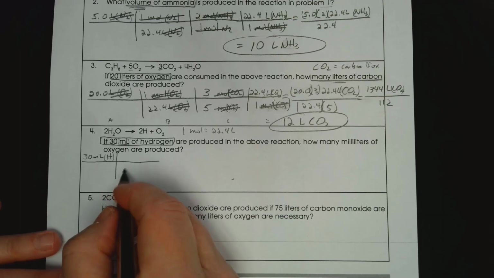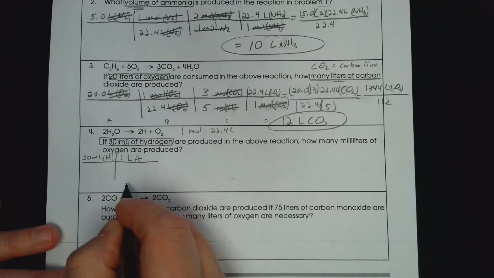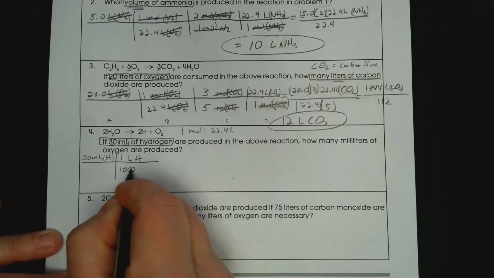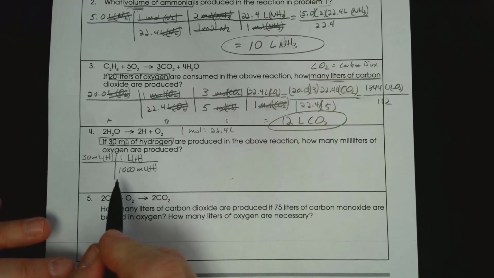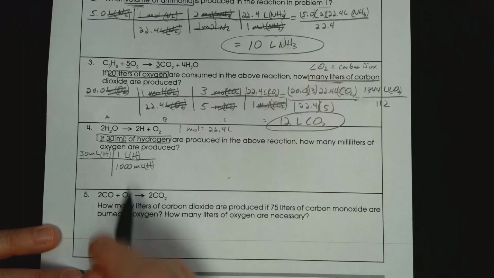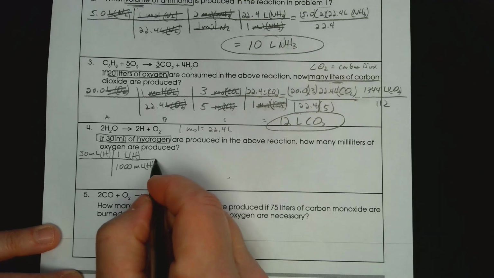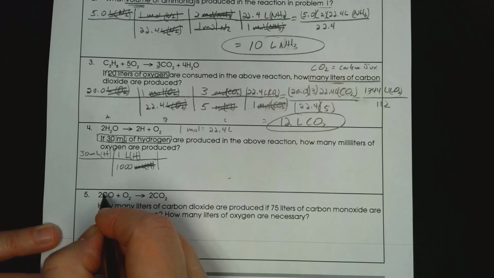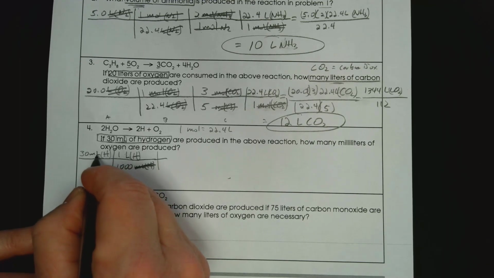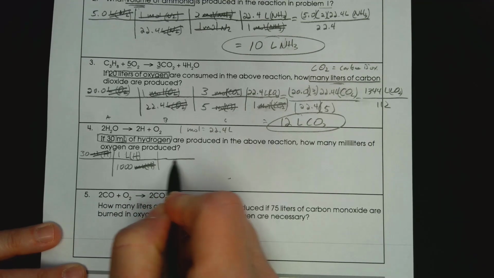What I need you to remember, you guys, is that if I have 1 liter of something, so 1 liter of H in this case, is the same as saying 1,000 milliliters of H. Because remember, milli is the prefix that means 1,000. So if I have 1 liter of hydrogen, it's the same as saying 1,000 milliliters of hydrogen. And now this gives me the ability to eliminate this unit of milliliters of hydrogen, and we're left with liters of hydrogen. So that's the first move that we have to do in this one.